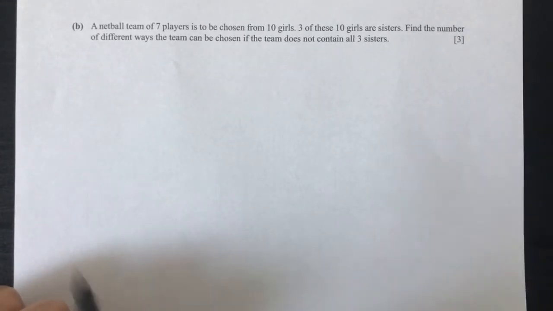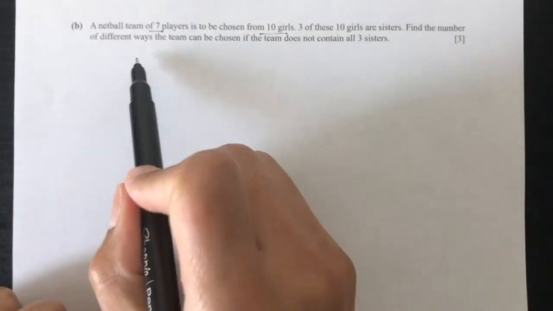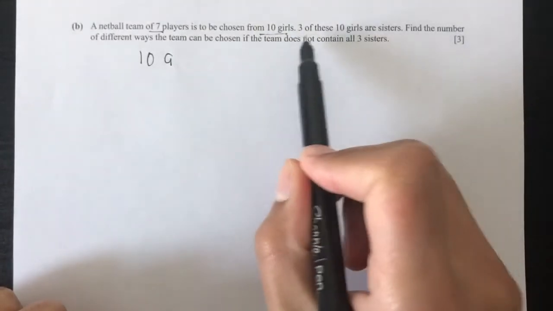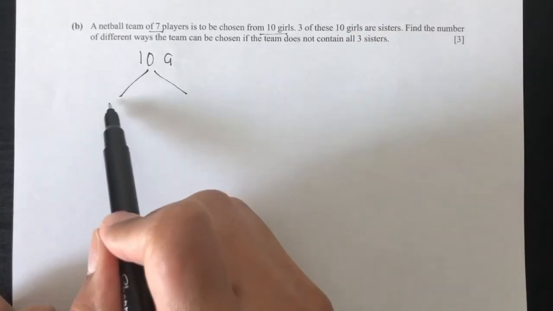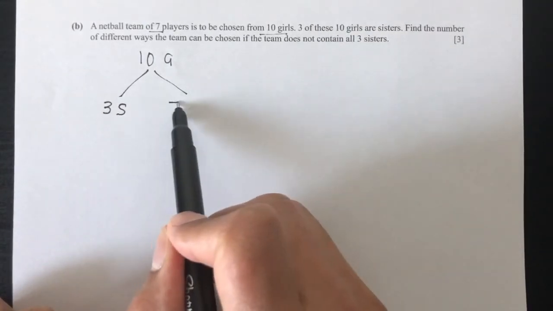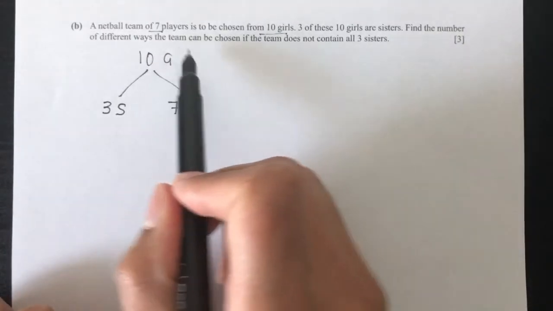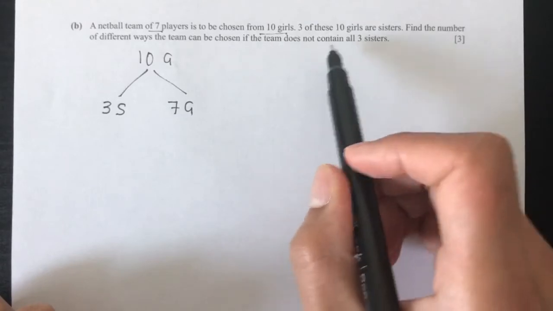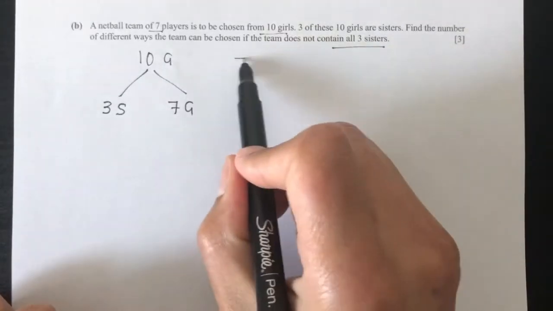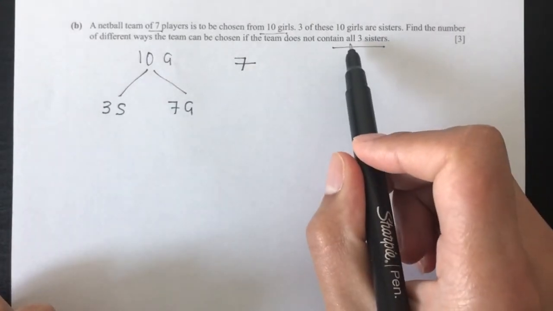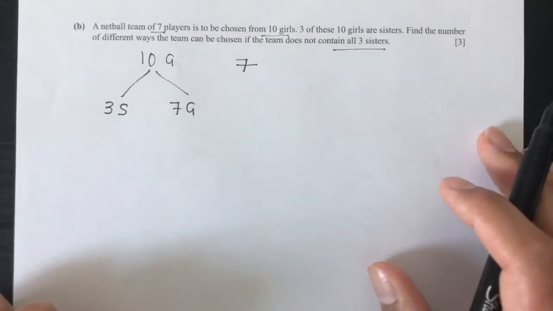So a netball team of 7 players is to be chosen from 10 girls. So we have 10 girls in total. Now 3 of these girls are sisters, so it can be broken down into 2 parts. We have 3 sisters and 7 girls. Okay, so find the number of different ways the team can be chosen if the team does not contain all the 3 sisters. So basically we have to choose 7 people, and now we have to choose a team where we don't have all the 3 sisters.